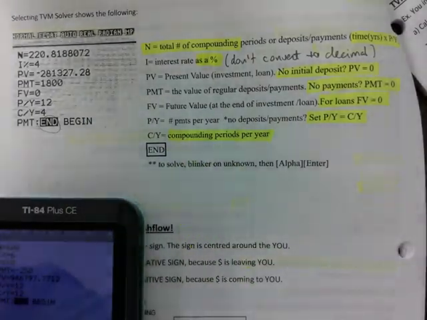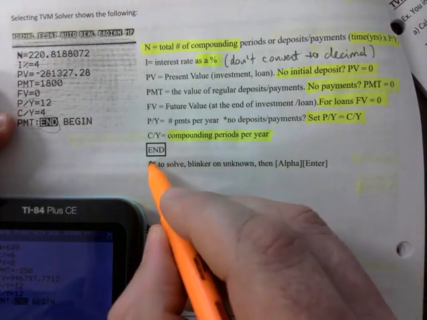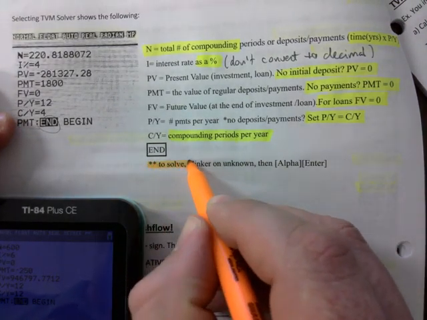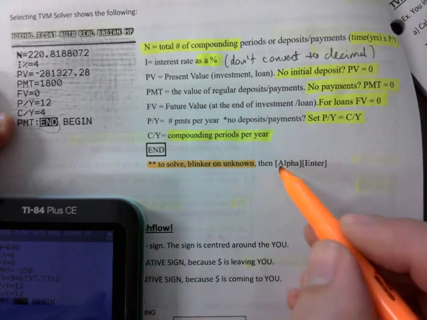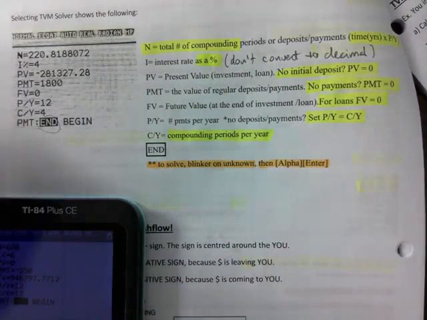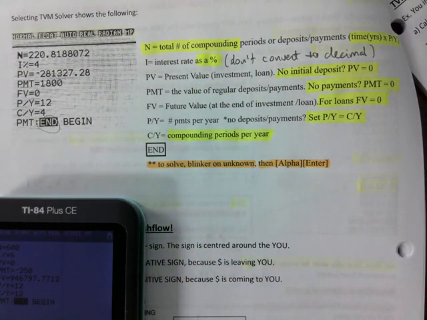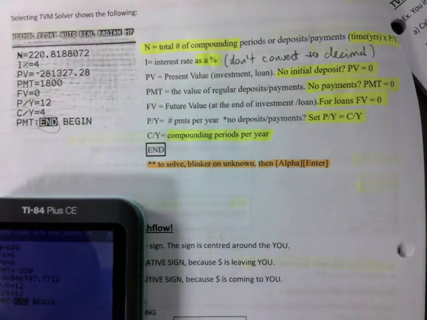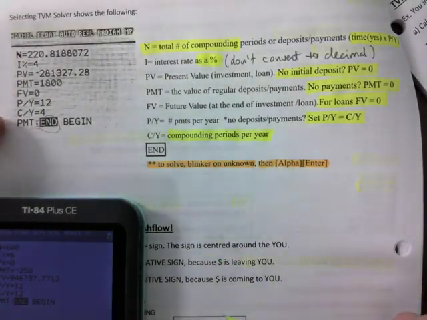What it says here is important: to solve, put the blinker on the unknown, then press alpha enter to solve for any one of these.